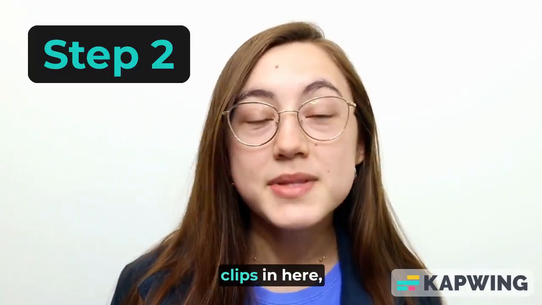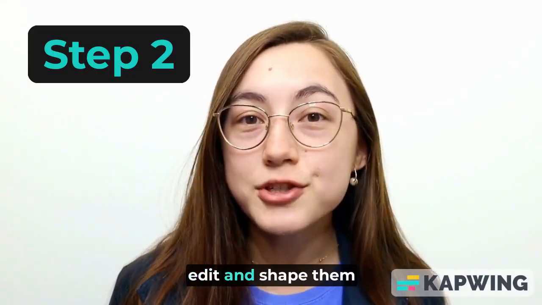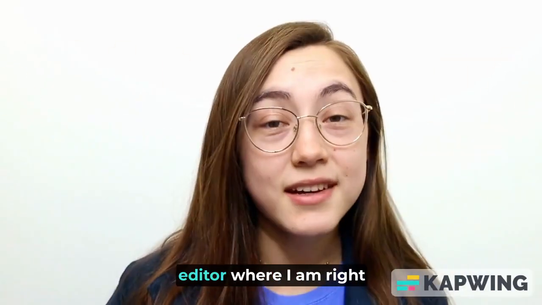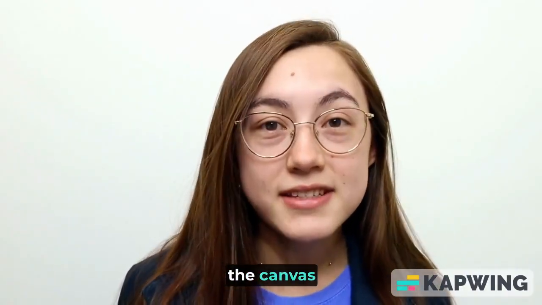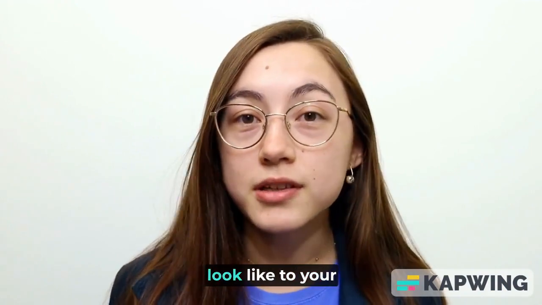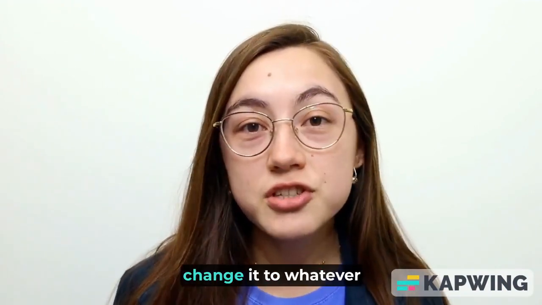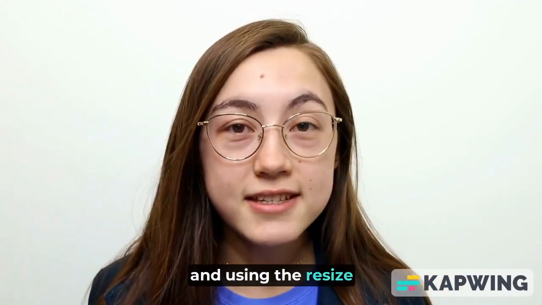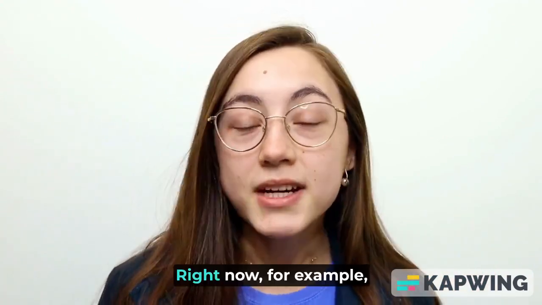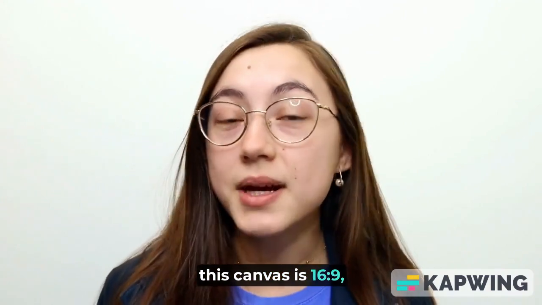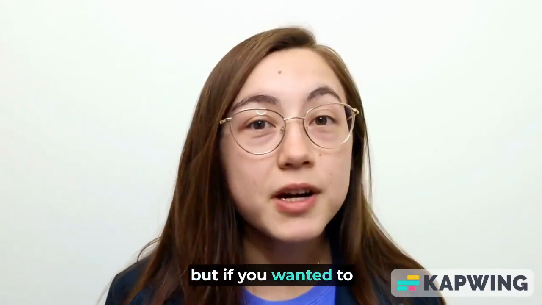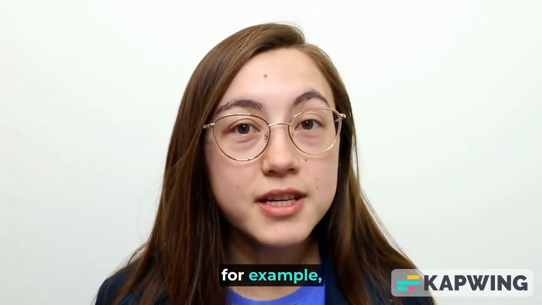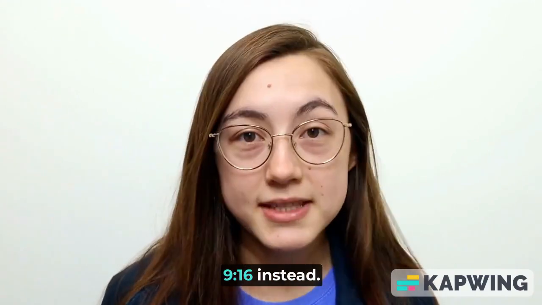Now once you have your clips in here, the next step is to edit and shape them into your story. This space in the editor where I am right now is called the canvas, and it shows a preview of what the video will look like to your audience. You can actually change it to whatever size you want just by clicking the gray background behind me and using the resize options on the right menu over there. Right now, for example, this canvas is 16 by 9, which is great for YouTube, but if you wanted to make it vertical for TikTok, for example, you can resize it to 9 by 16 instead.